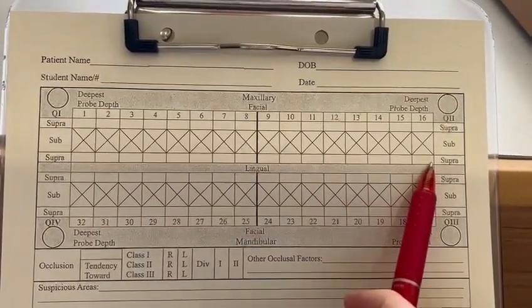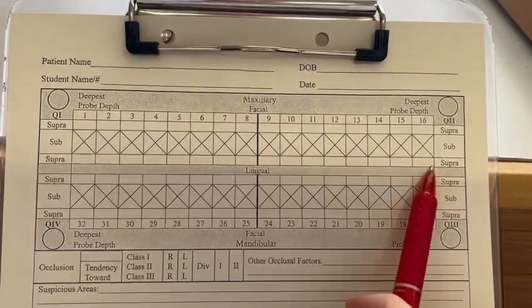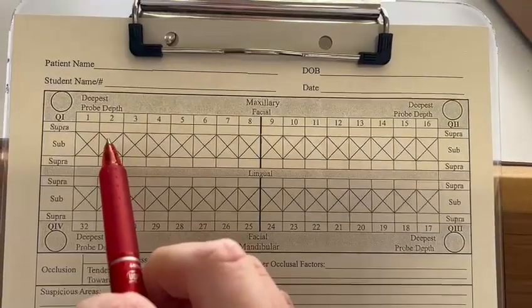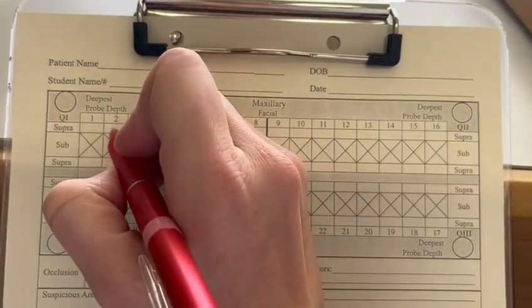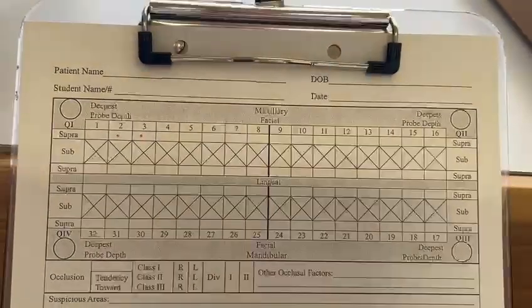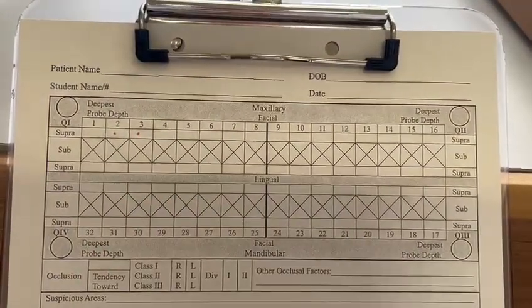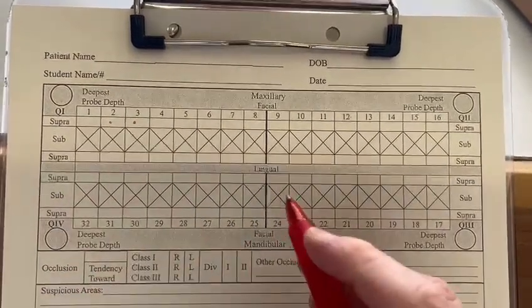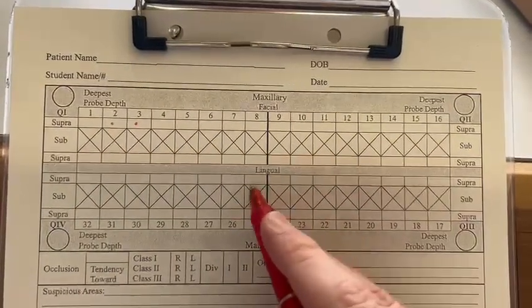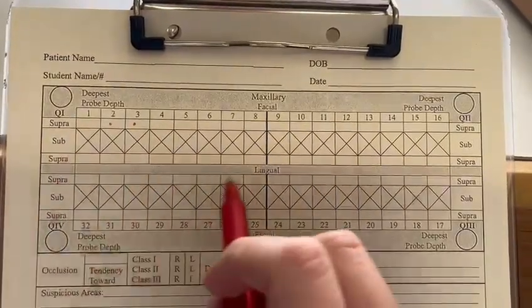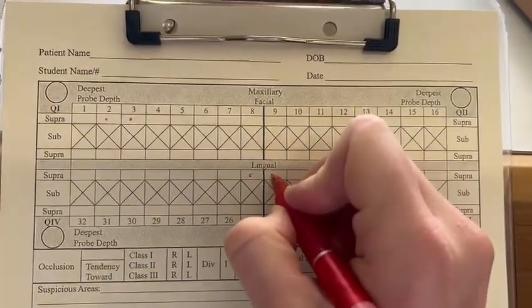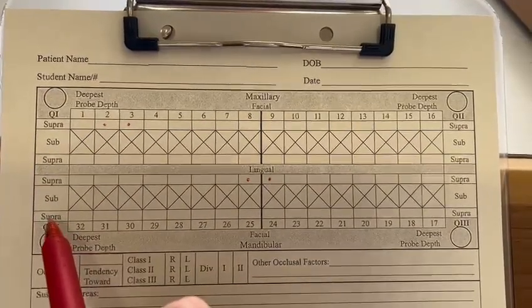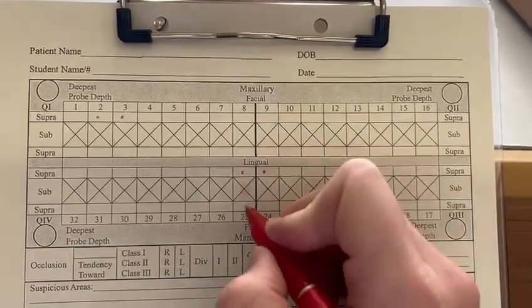If I wanted to chart supra, I chart with a dot. If I wanted to chart supra on 2 and 3, I would just put a red dot here. As a student, my findings are in red erasable pen. If I wanted to chart supra here on the lingual of 24 and 25, I'd follow the line over supra and put a red dot here on 24 and 25. If I found supra on the facial of 24 and 25, that would be right here.